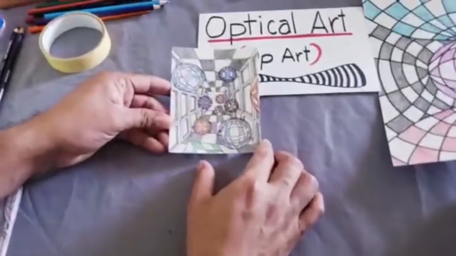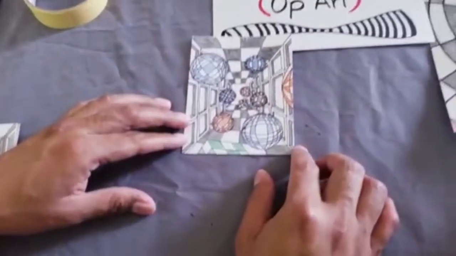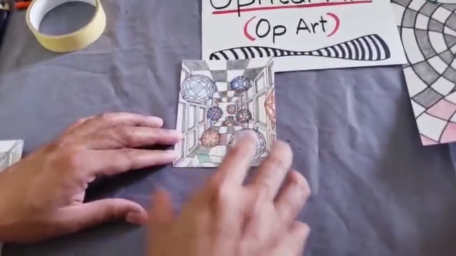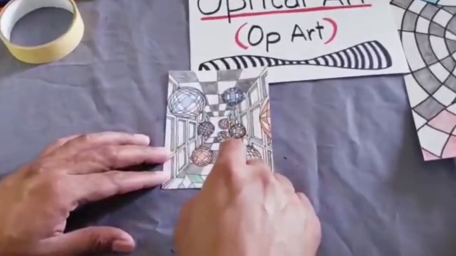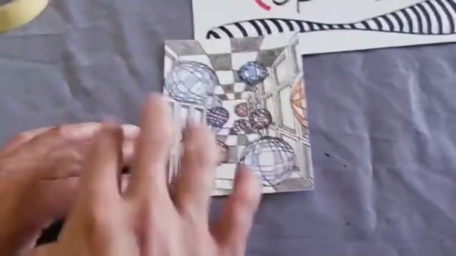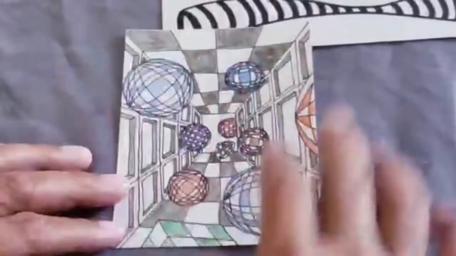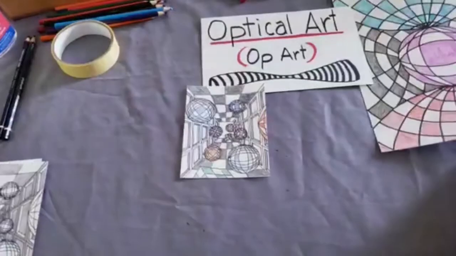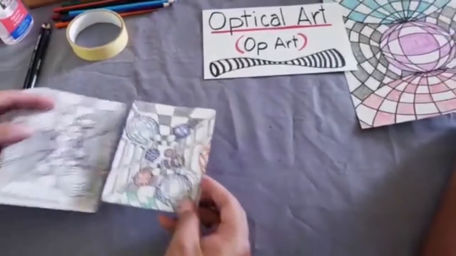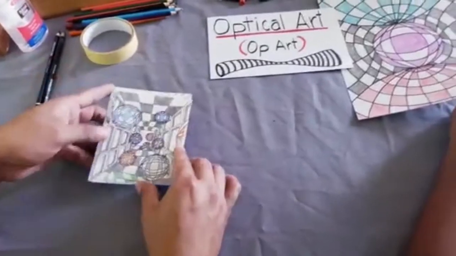So this piece shows movement. We're creating motion. It feels like all the little spherical globes or cubes are bouncing around in this space. So today we're going to try to create this art. We call it optical art or op art. It is the art of illusion and motion.